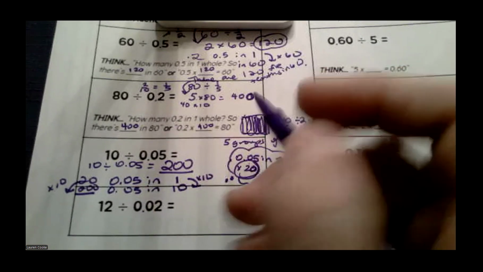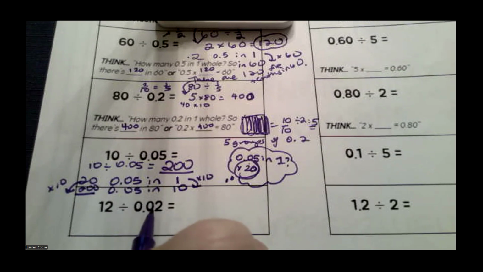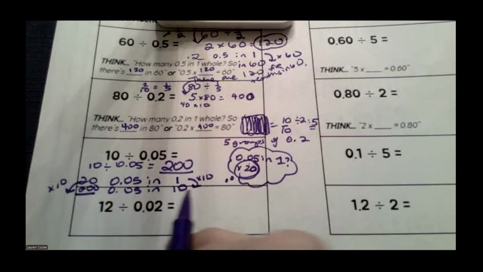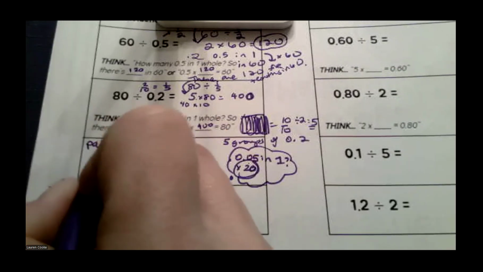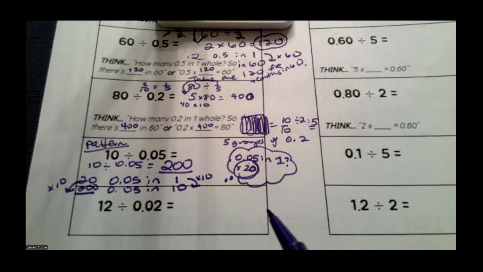Okay, so I basically found the amount of the decimal, the divisor in one, and then I made what we call an equivalent relationship here. I used a pattern. That's what it means. We're making a pattern in math, which is what makes it actually, I think, really beautiful.